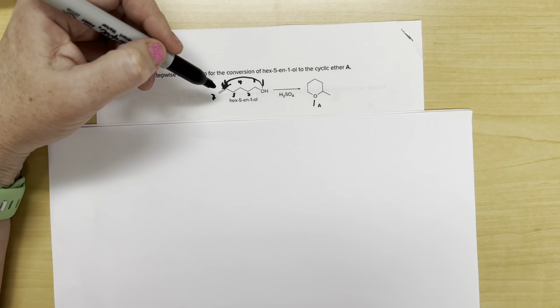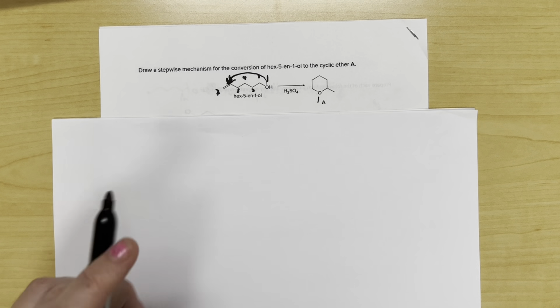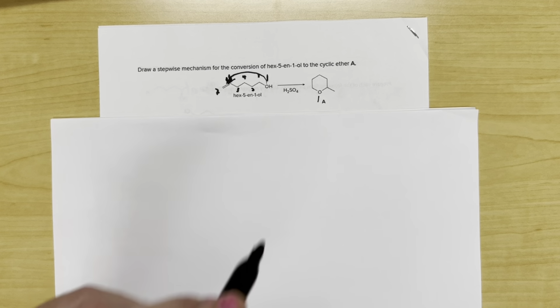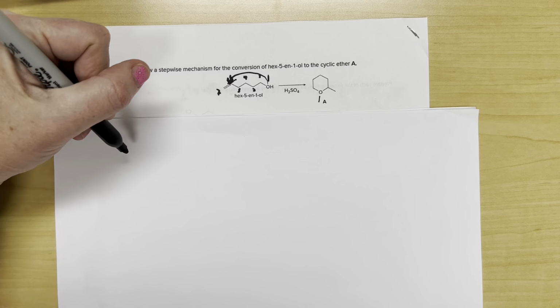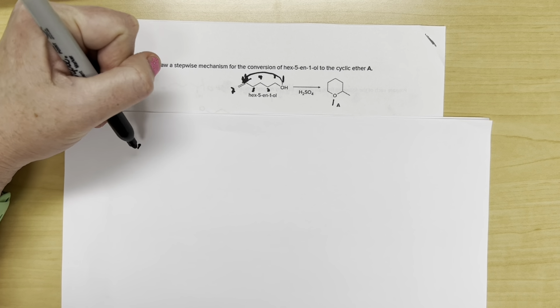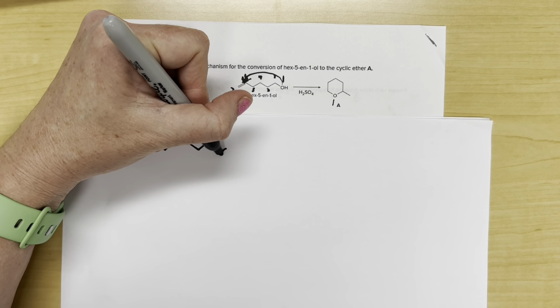In order to do that, we're probably going to want to form a carbocation. And that's super easy to do because we know that H2SO4 can do that, especially when you have an alkene. So that's why we get these racemic mixtures and things. So let's go ahead and start like this.